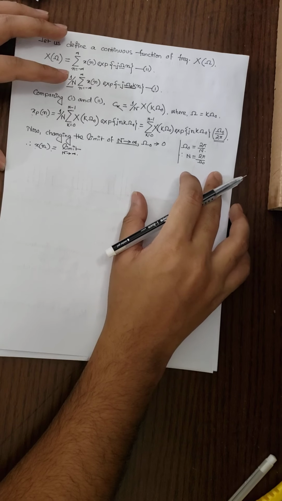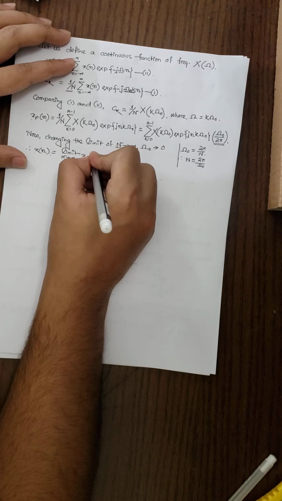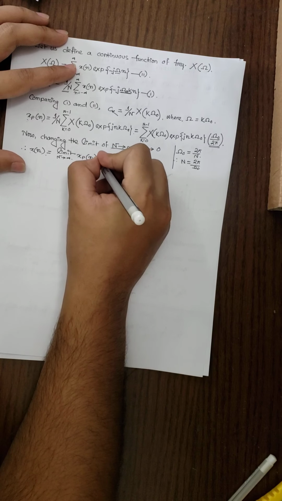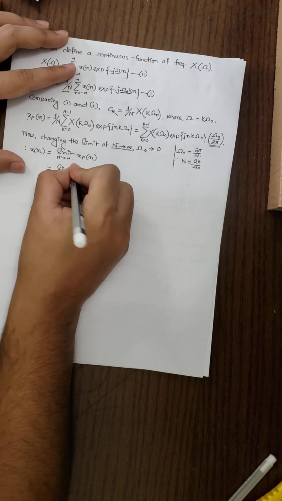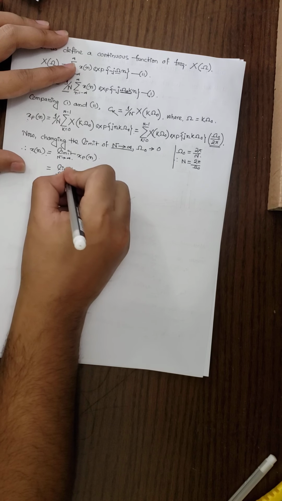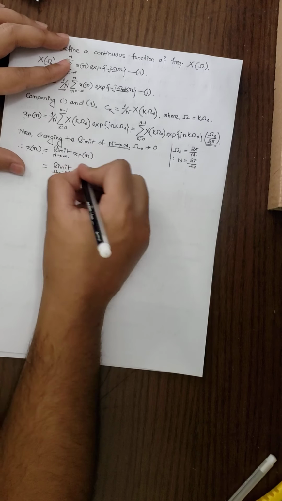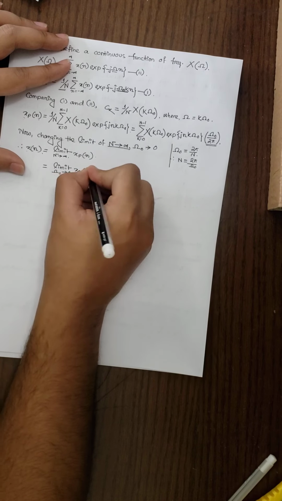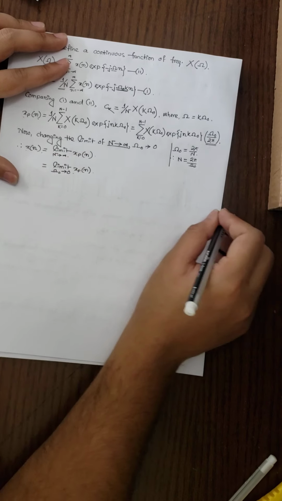And in the right hand side, what we'll be getting is limit xp of n, which is equal to limit omega naught, which tends to 0, xp of n. Just changing the variable of the limit.